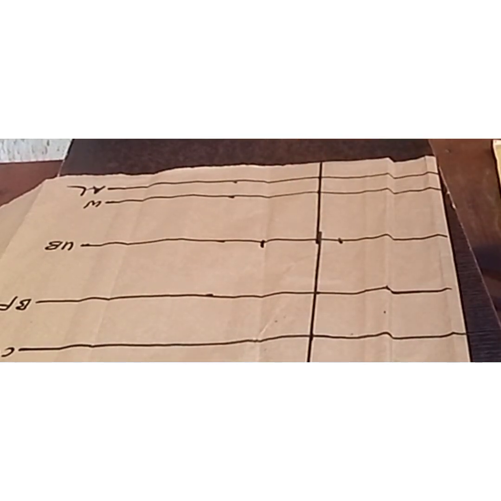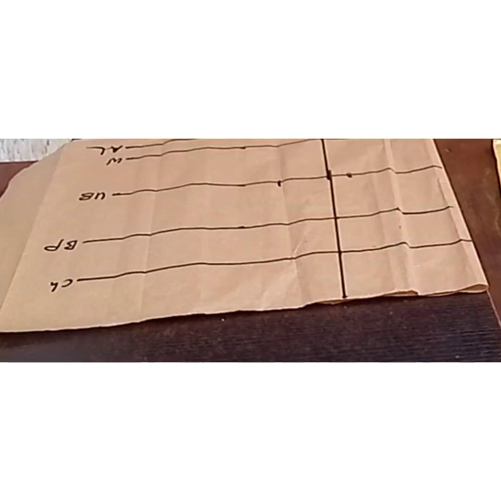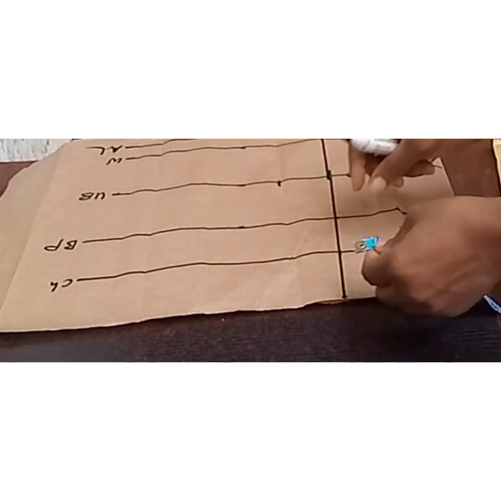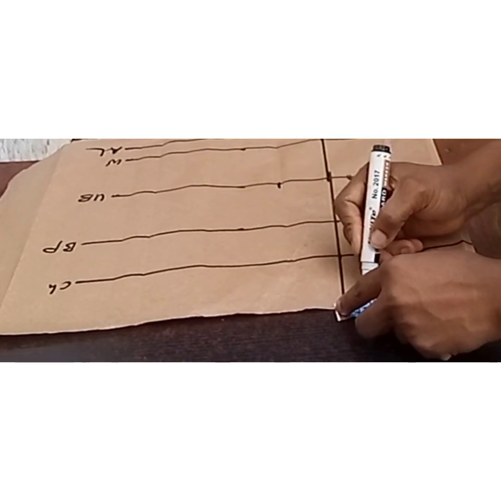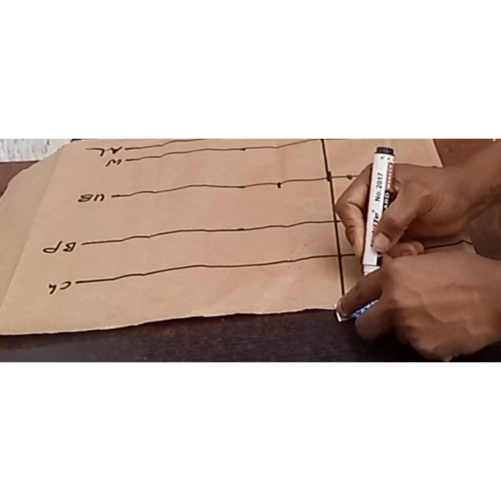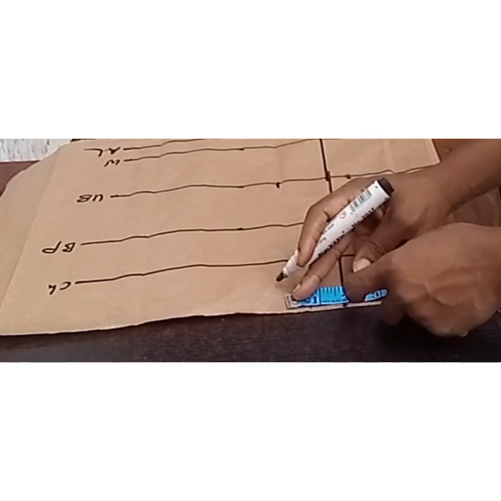So now I'll also do the same at the chest line. Mark the 1 inch on this side. I'm going to mark 1 inch on this side and 2 inches on the other side.